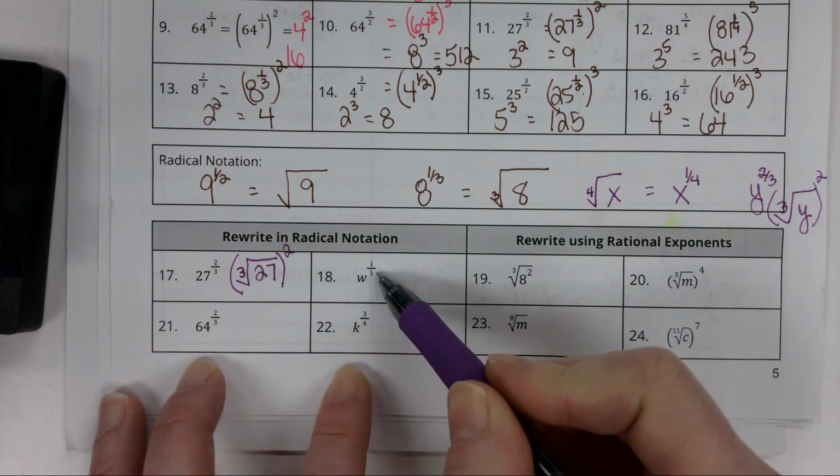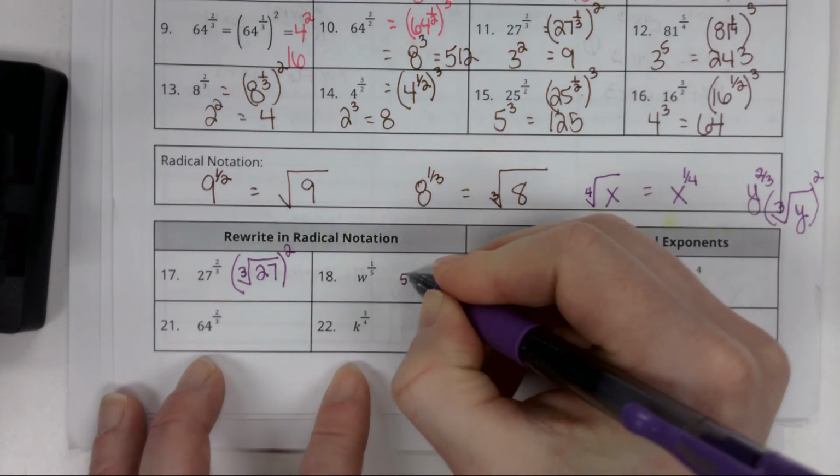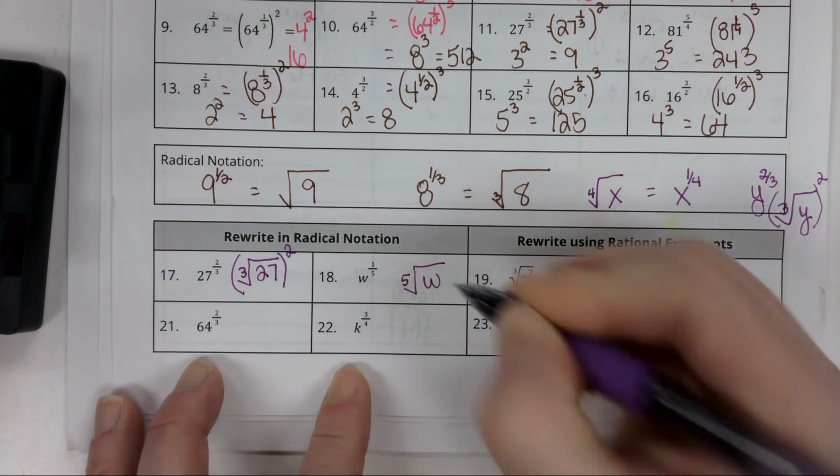When there's just a number on the bottom, then you just don't write an exponent. This is a 5th root. I'd write the 5th root of w.